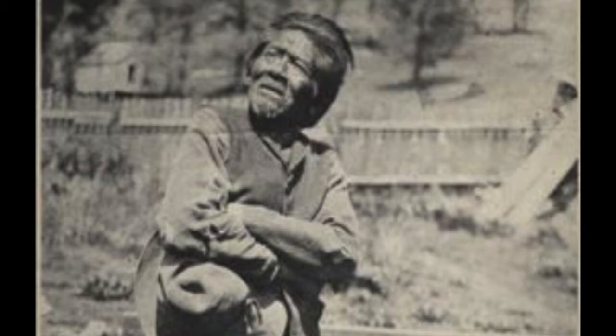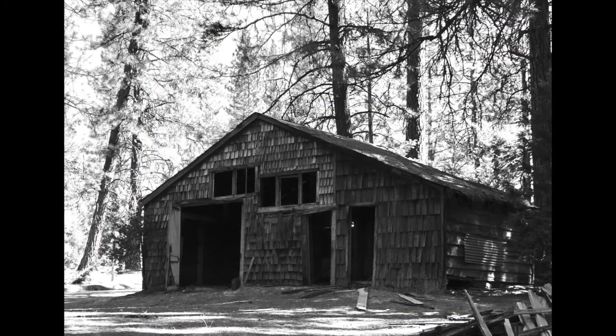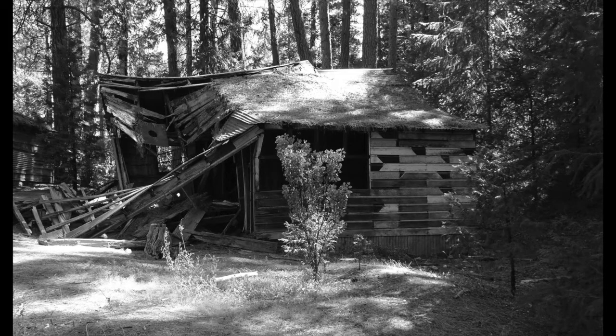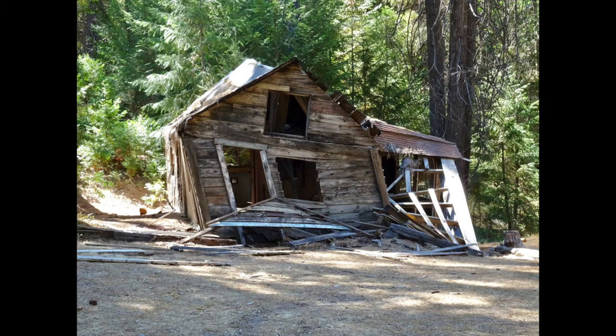Earlier, with Sierra streams played out, placer miners had already left for new gold fields in other territories. Some even caught passage to Melbourne, Australia's gold fields. With the end of hydraulic mining, towns like Bloomfield became ghost towns.